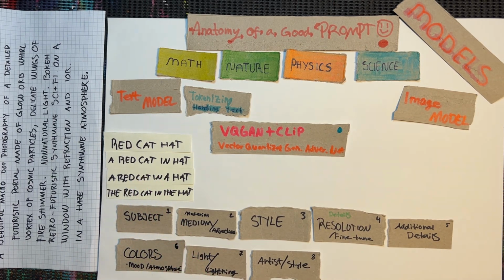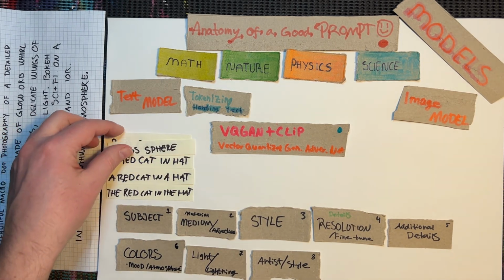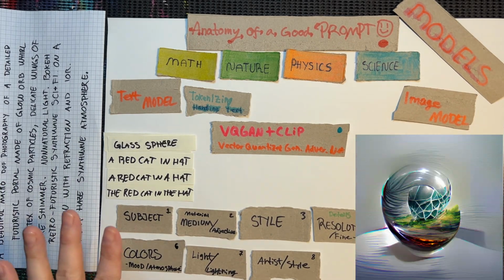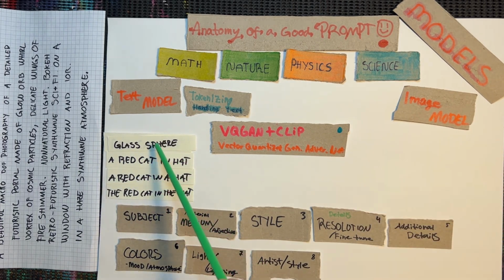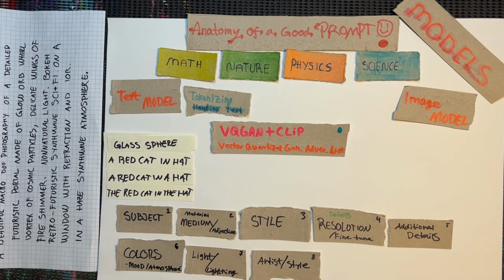All right, I took this one step further when I started to get a grip of what I was doing, and I developed my own little glass sphere. That's typical me. And this was very interesting. The subject is the sphere, the medium is the glass, and the style is glass, so you can imagine how the glass is working. It has reflections and refractions and all the things that define the glass material.